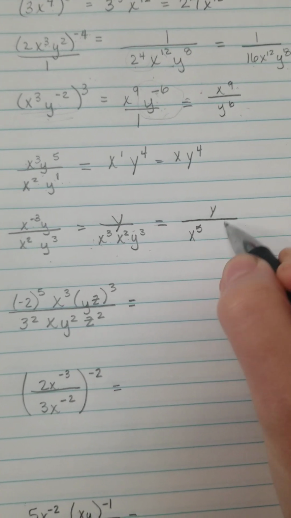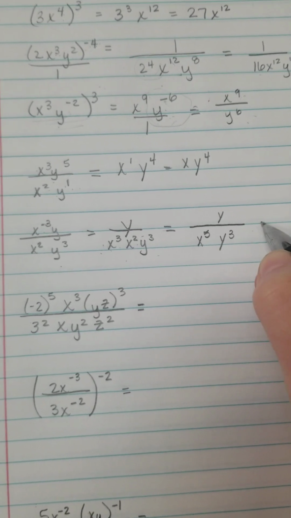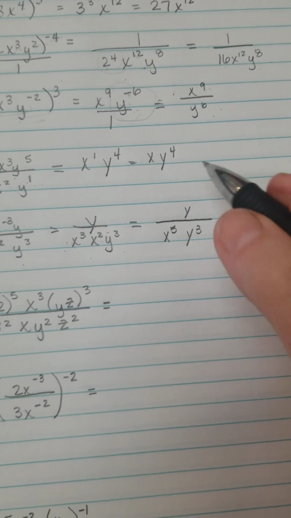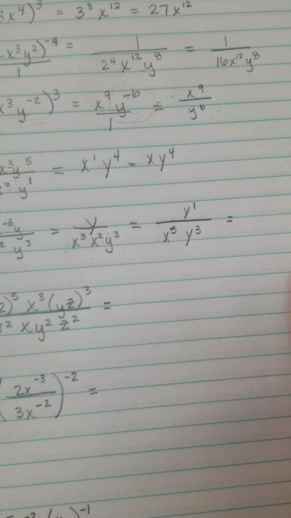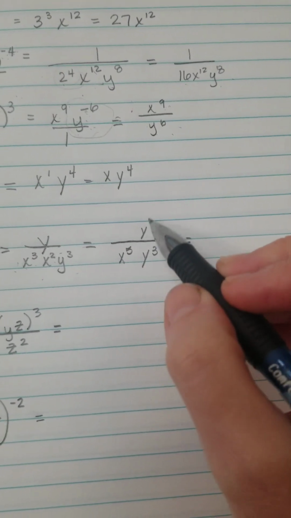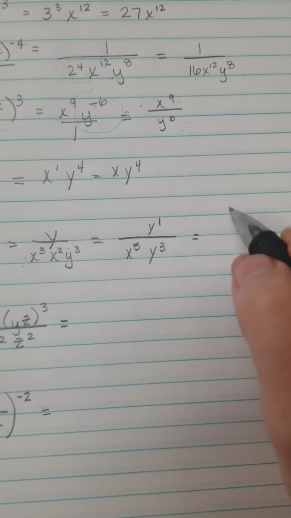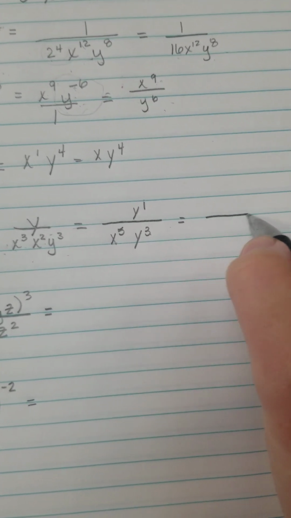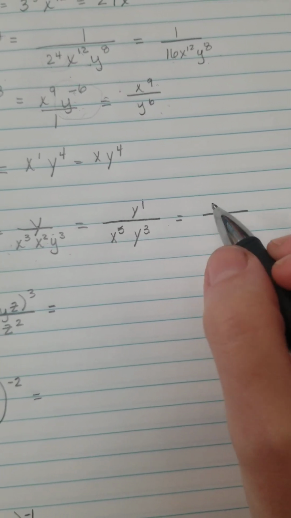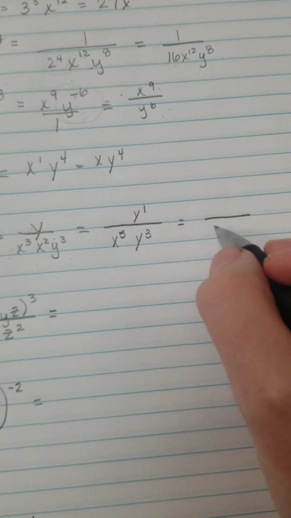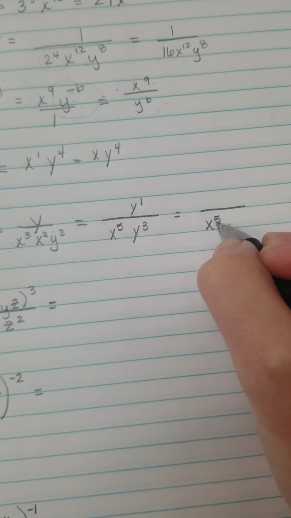And then it still has 1 y on the top and 3 y's on the bottom. So I need to try to combine my y's. Now those are being divided. So that y to the 1st, and when I divide, I subtract. So I go y to the 1st minus y to the 3rd gives me y to the -2nd. So that really means it belongs on the bottom. So we're going to get the x to the 5th right where it is.